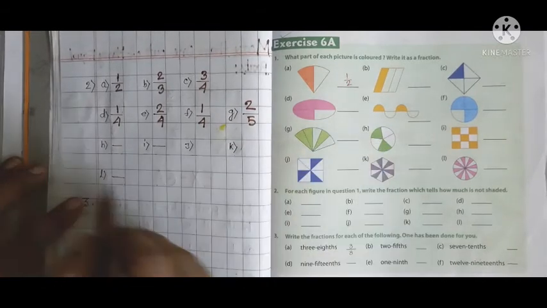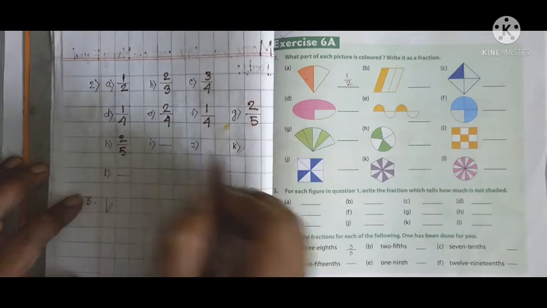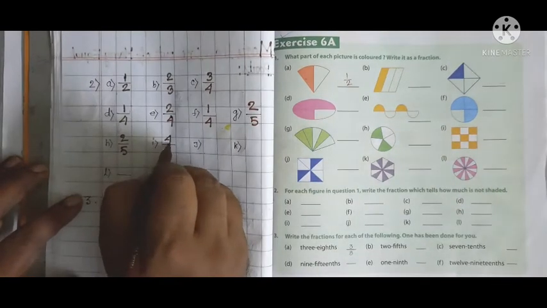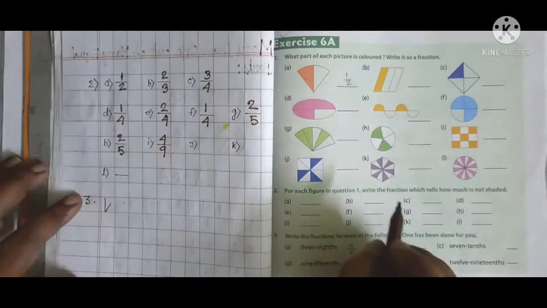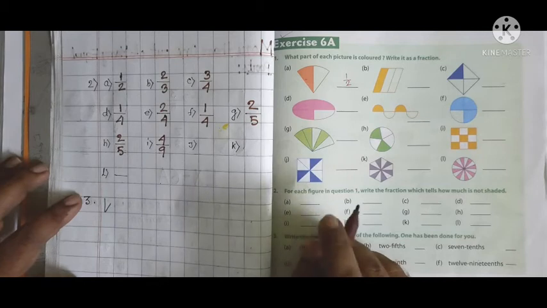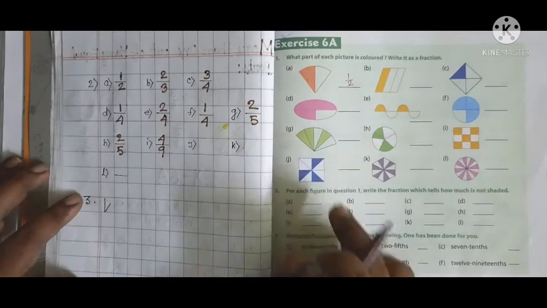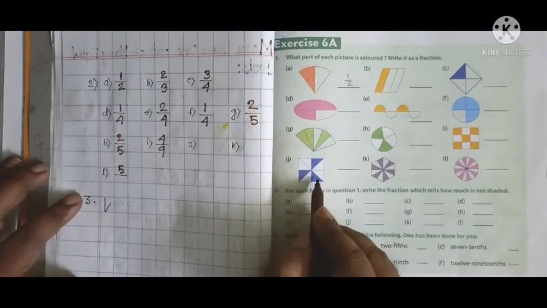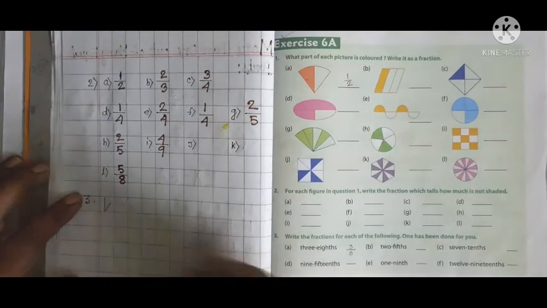Number H. Okay, next, how many parts, 1, 2, 3, 4 parts out of 9. Next, 1, 2, 3, 4, 5 out of 9 is not shaded. Next, 5 out of 8 is not shaded.